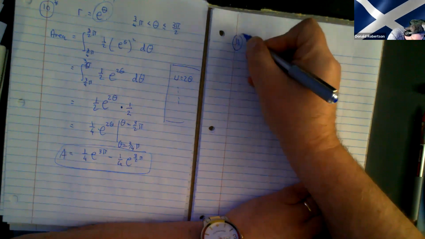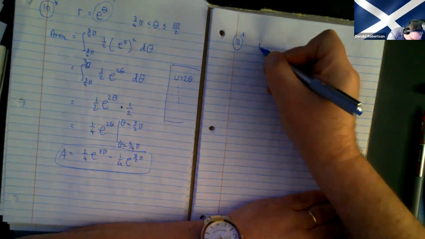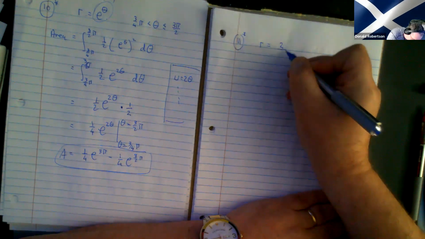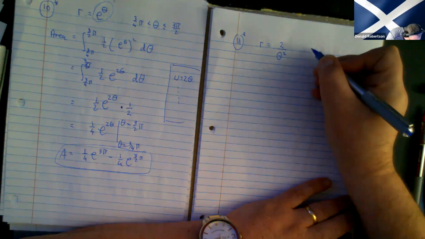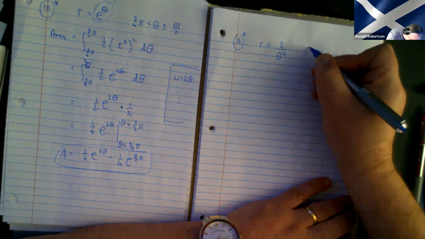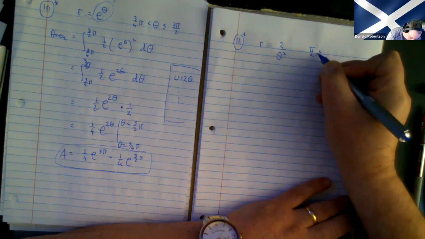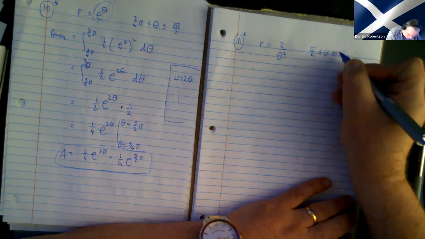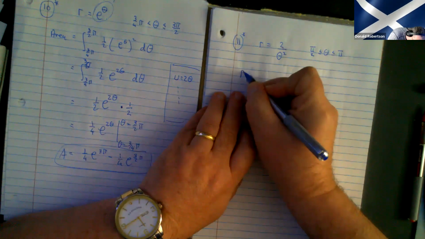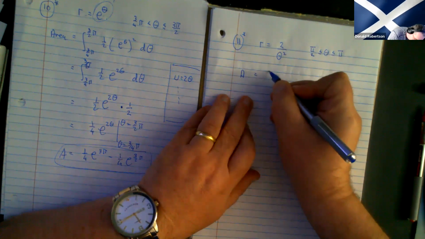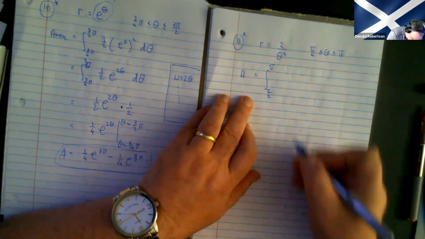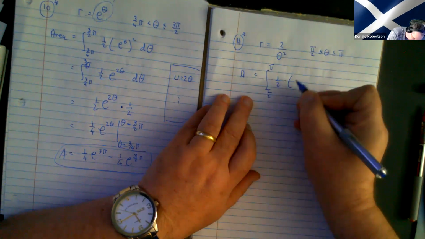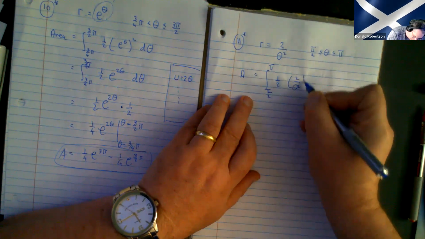Try the next one. This is a version of question 11. Let's do r equals 2 over theta squared, and we're going to do from pi upon 2 to pi. And then the area swept out by this curve is the integral from the start value of theta to the finish, 1/2 the function squared.